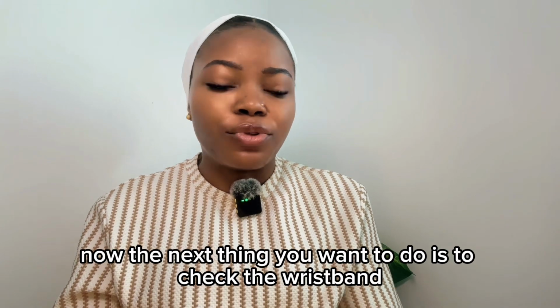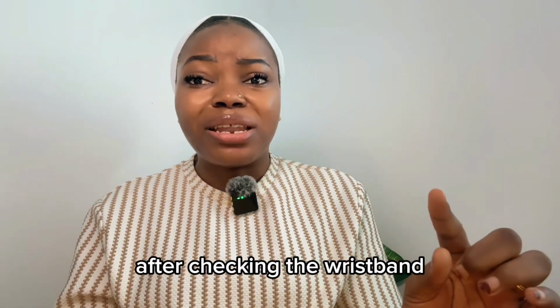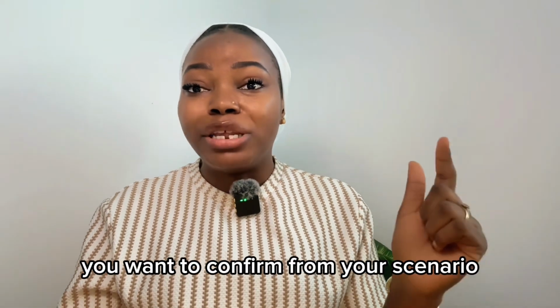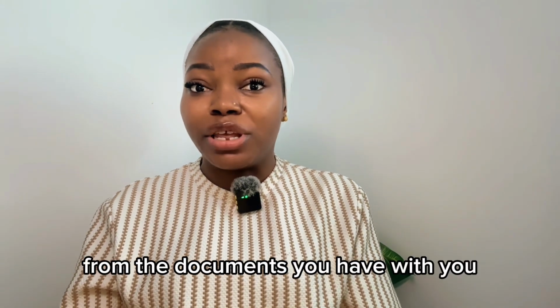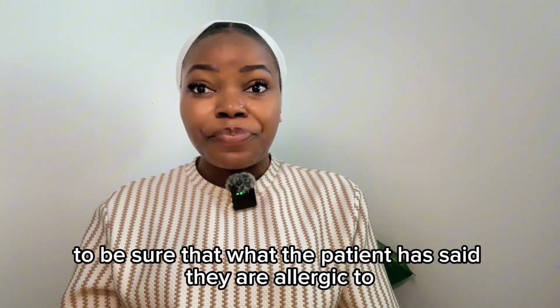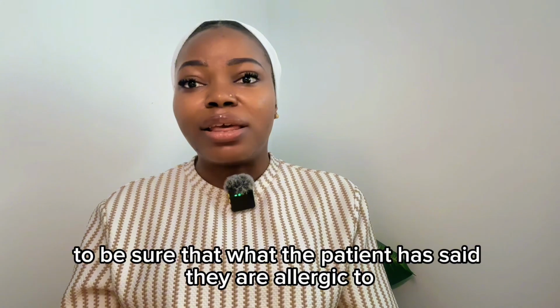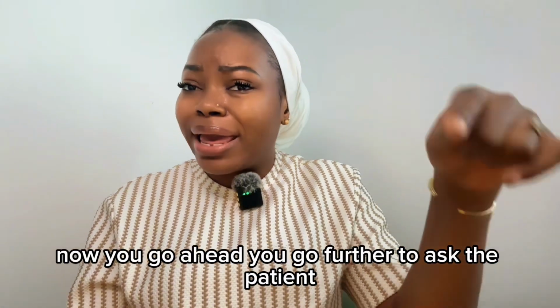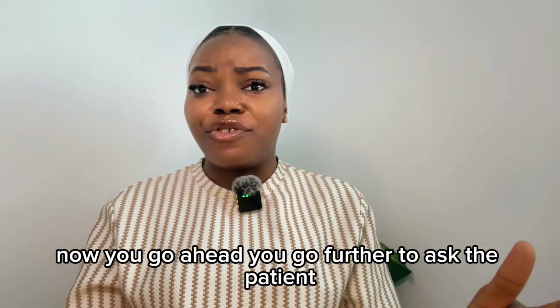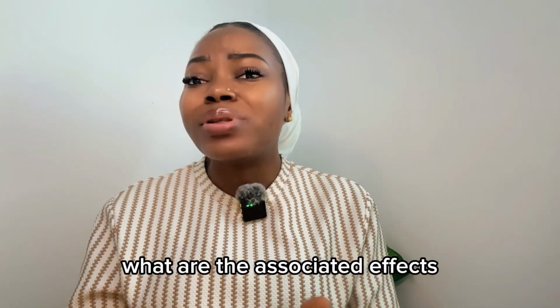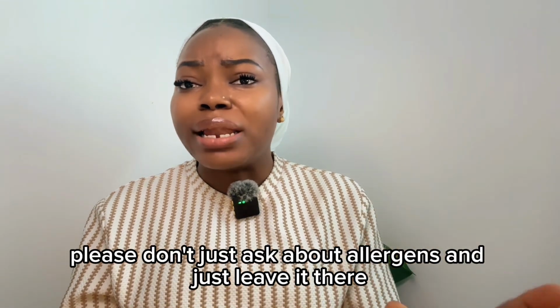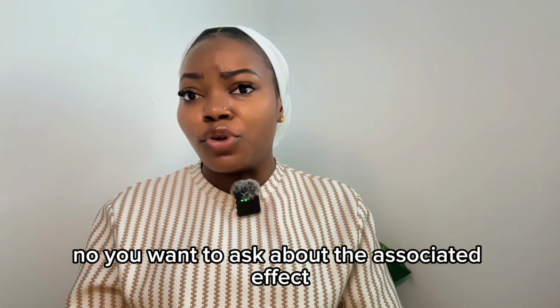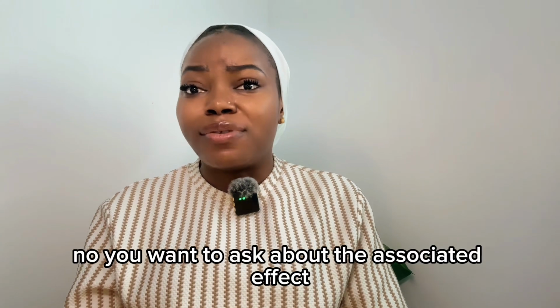Now, the next thing you want to do is to check the wristband. After checking the wristband, you want to confirm from your scenario, from the documents you have with you, to be sure that what the patient has said they are allergic to, of course, they have that allergy. Now, you go further to ask the patient, you're allergic to ibuprofen, what are the associated effects? Please don't just ask about allergens and leave it there. You want to ask about the associated effects.